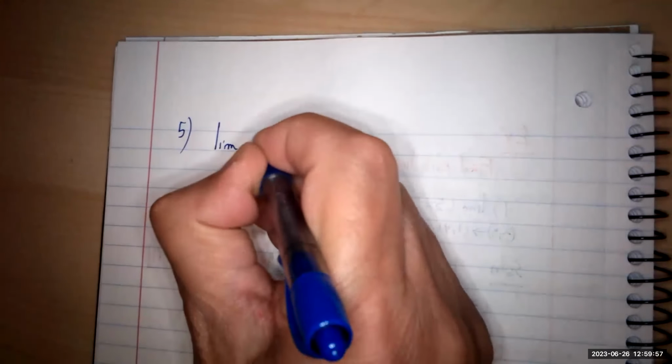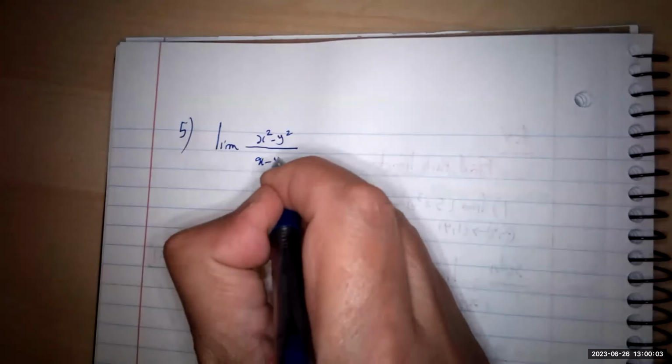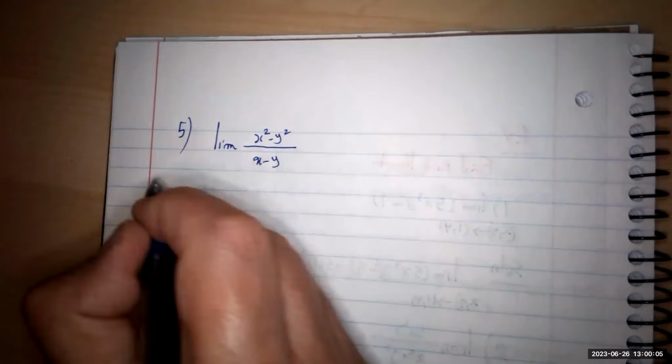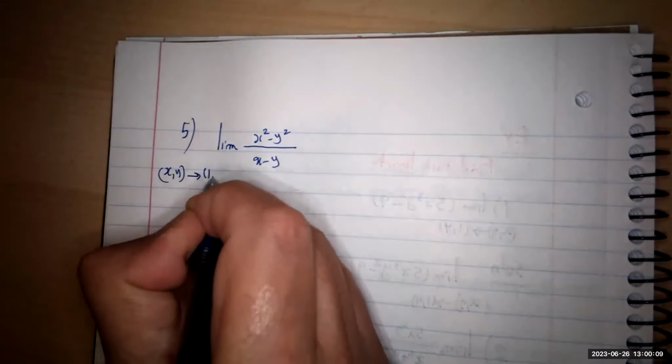What is this one? Limit of x squared minus y squared over x minus y, as x comma y goes to 1, 1. Any suggestion for this one? If you directly substitute, what are you going to get?